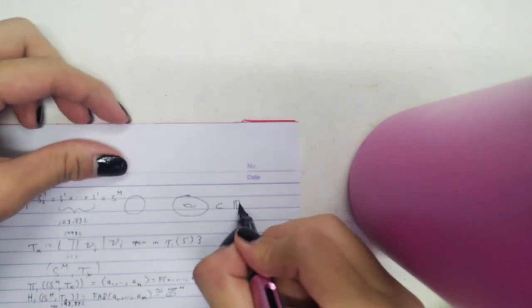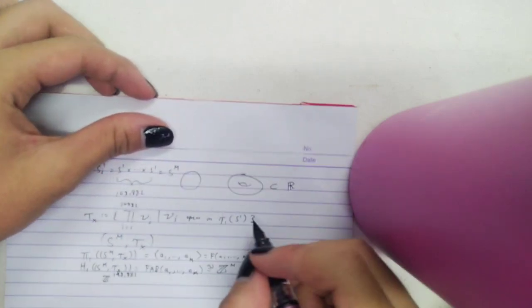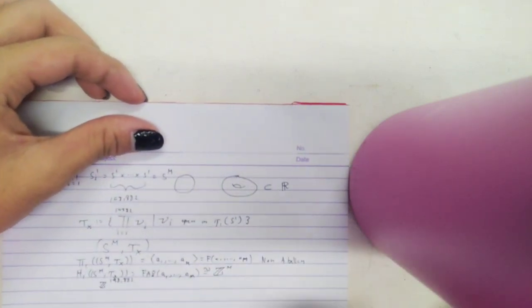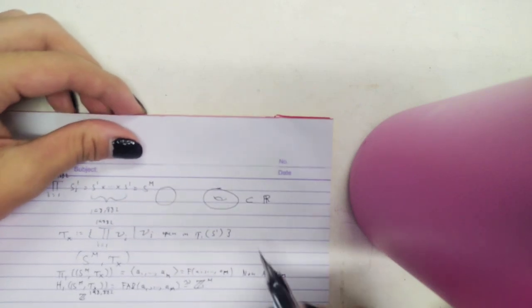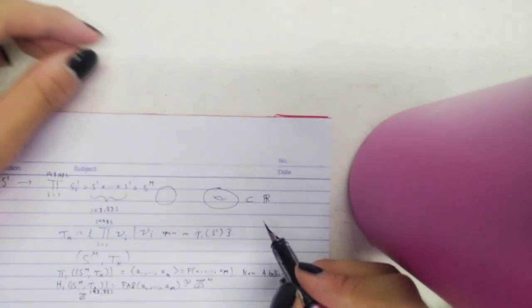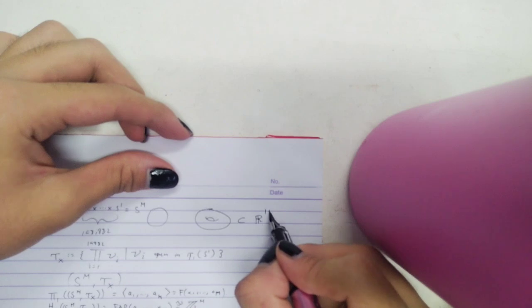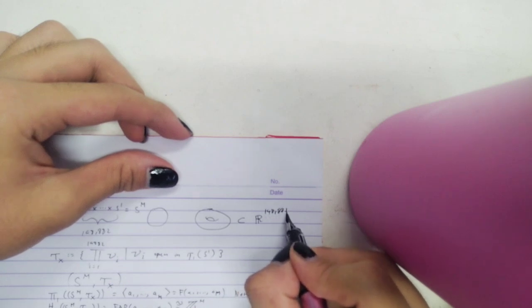Now, this is not the entire donut itself. In fact, we will not be able to perceive the actual donut itself because we're only three-dimensional beings. The actual donut itself can be perceived in R^198,883.